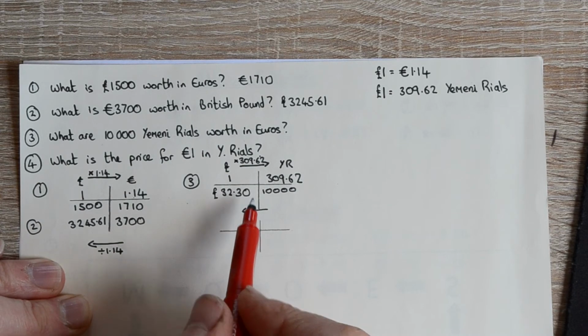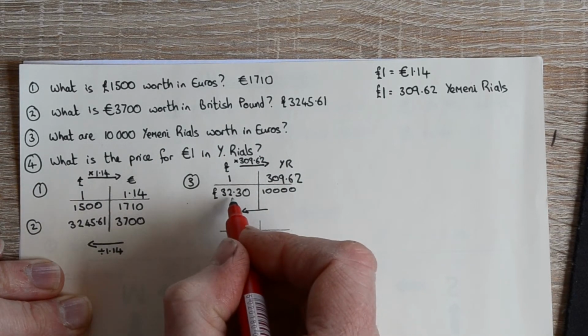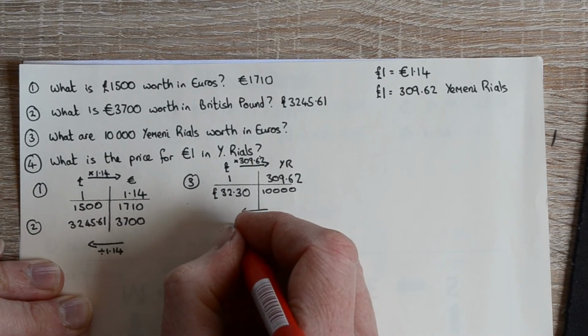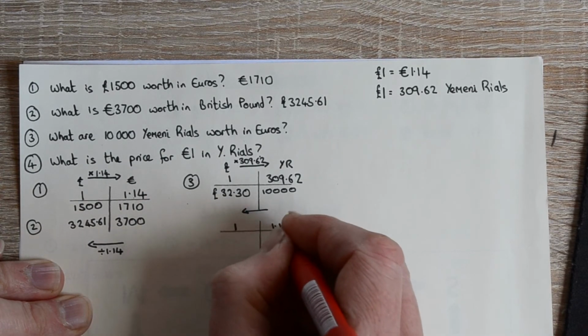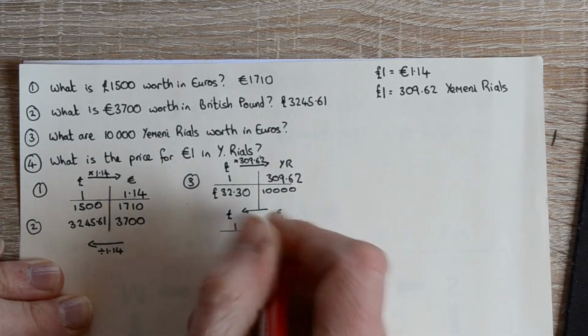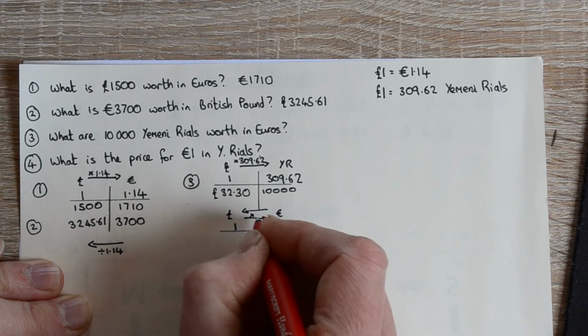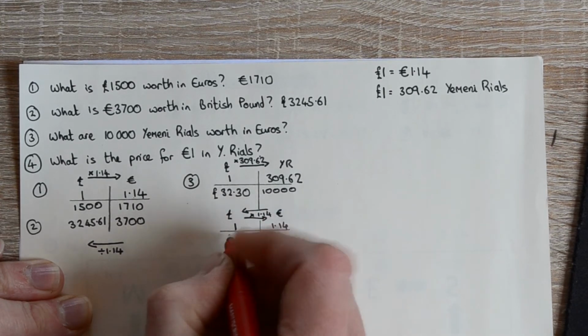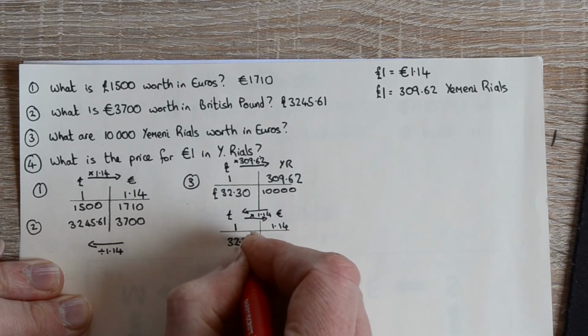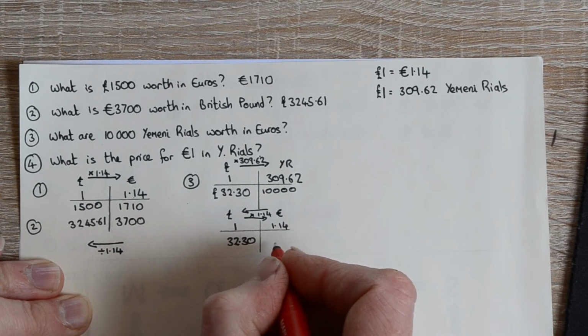We're halfway there. We need it in euros still, so now we want to work from pounds to euros. So put the number of pounds we've got on the pound side of the table, times by 1.14.